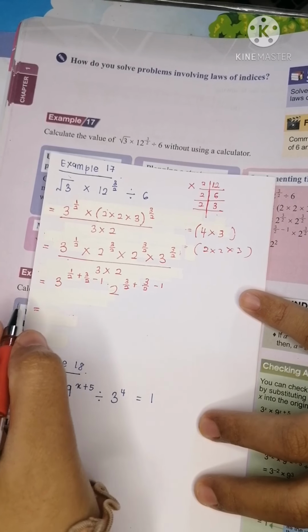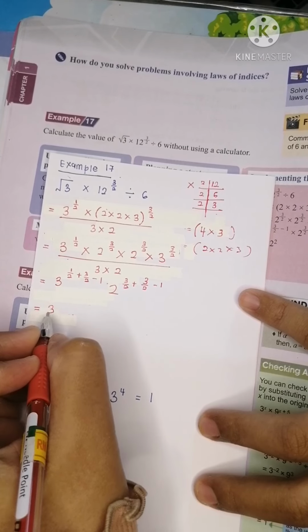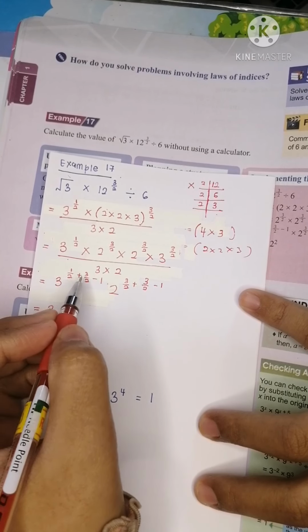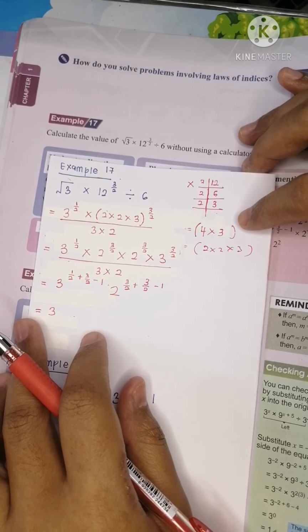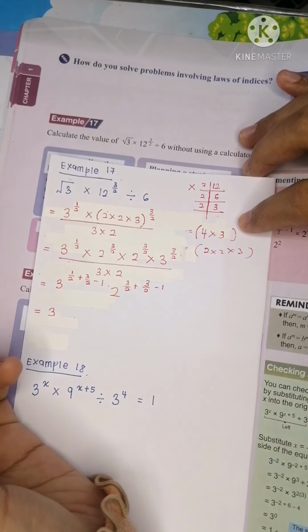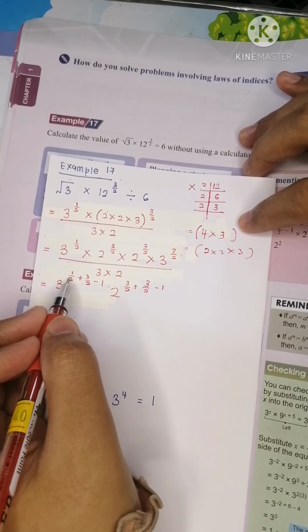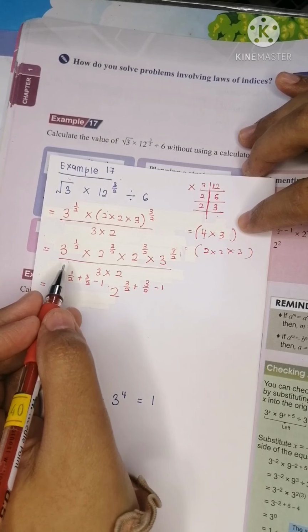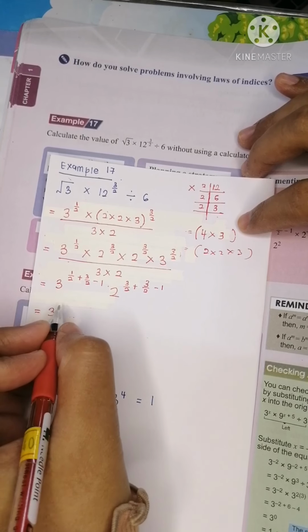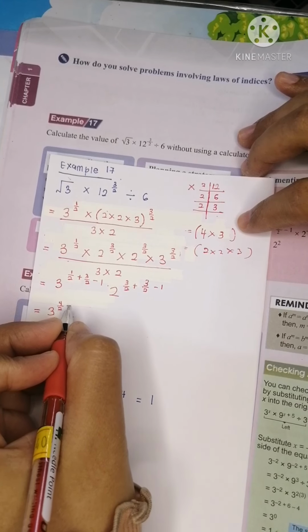Then we can solve it. This is without using a calculator. So this one, base 3, it will become 1 over 2 plus 3 over 2, then you got 4 over 2. 4 over 2 minus 1.